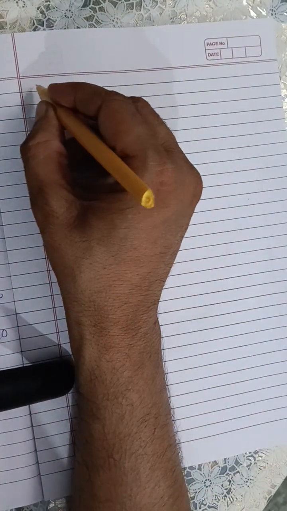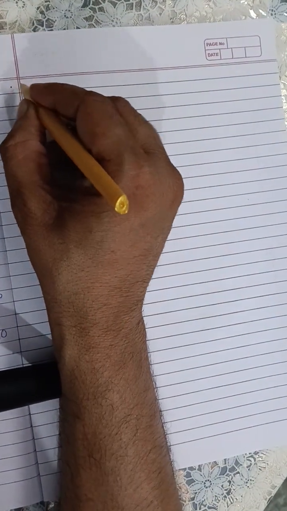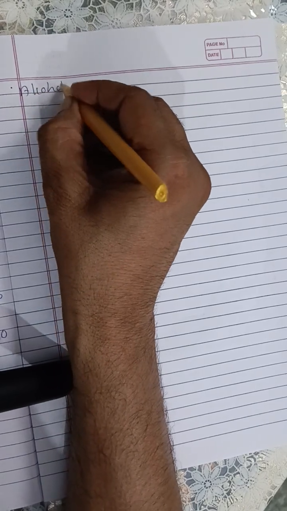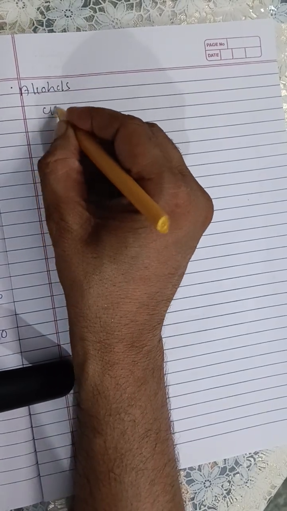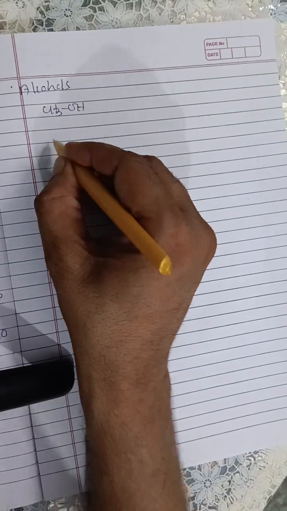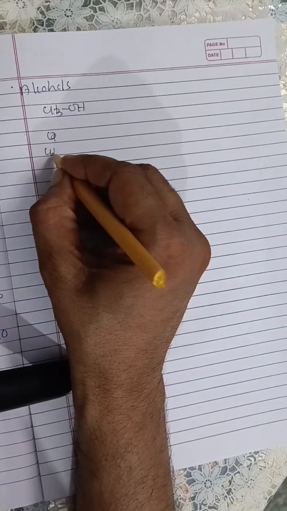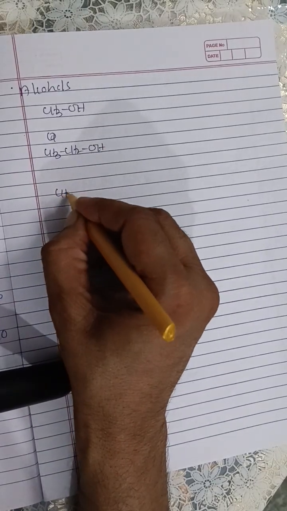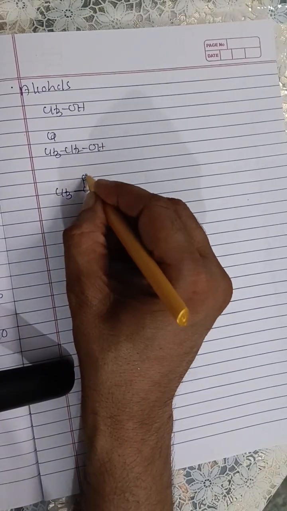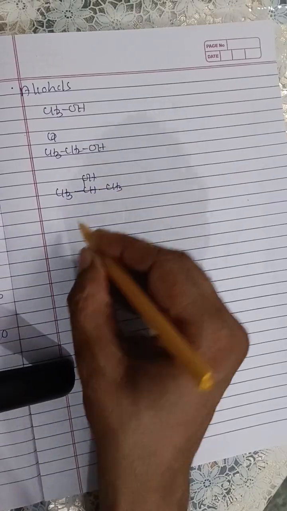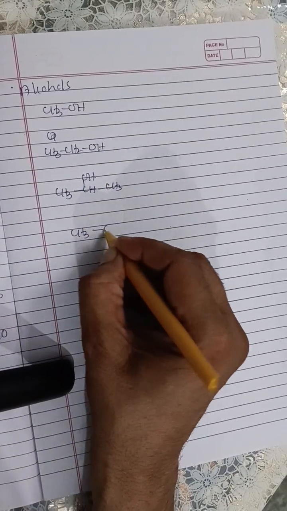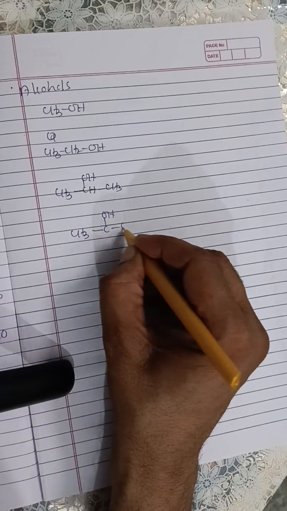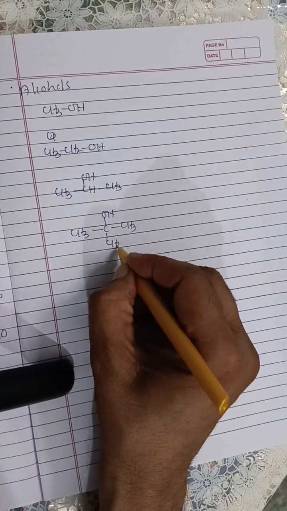Starting from, we have alcohols CH3OH, CH3CH2OH, CH3CHOHCH3, and third is CH3COH with CH3 and CH3.